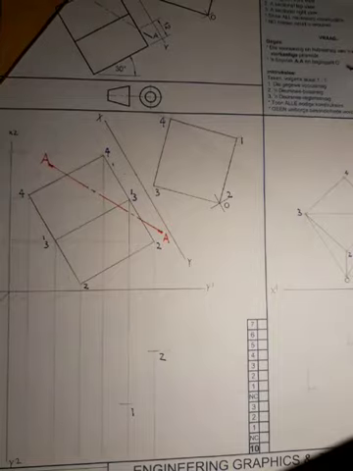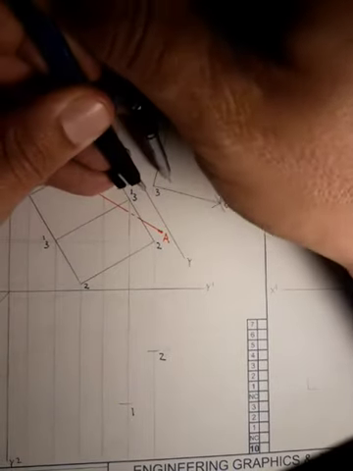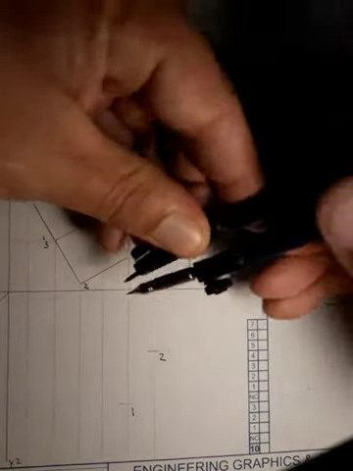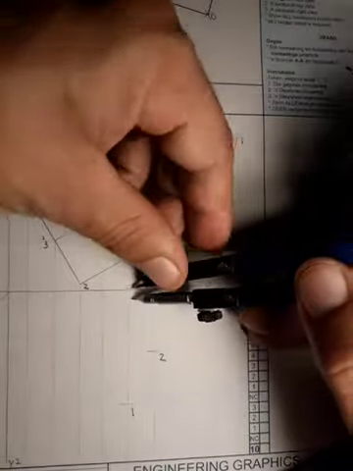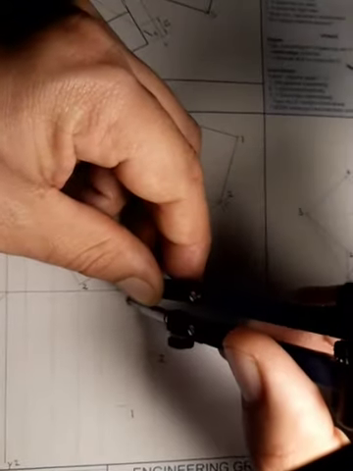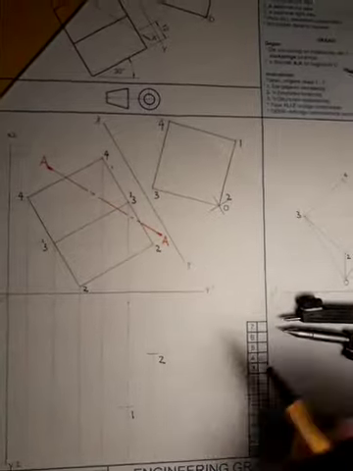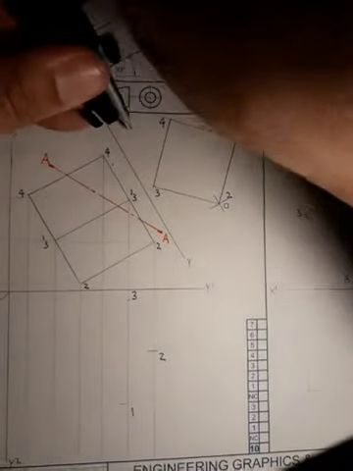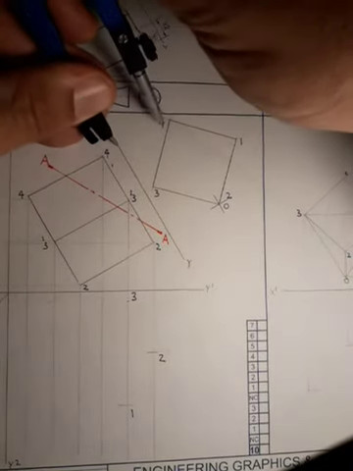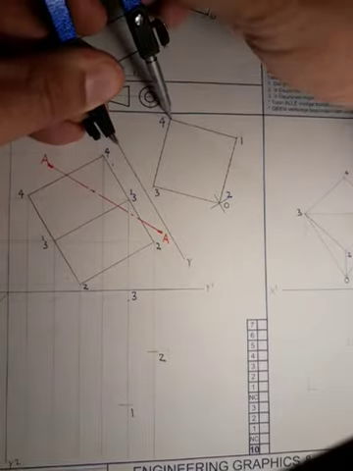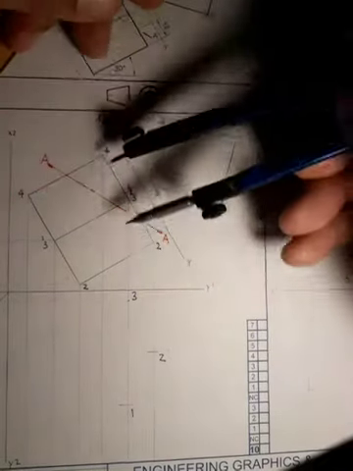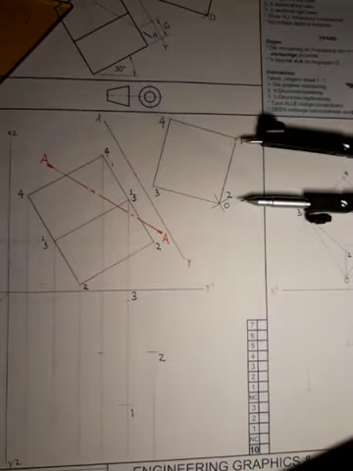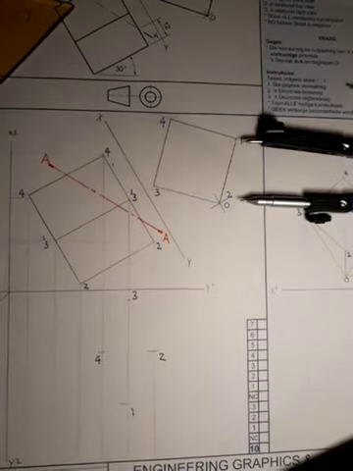That's 2. 3 is a very small distance here, but compass on the XY line, follow it down, compass point on the XY line. That's 3. And finally 4, which is the same distance as 2, but let's just do it anyway. XY line, compass, follow 4, put the compass on the XY line, and mark off where 4 would be.